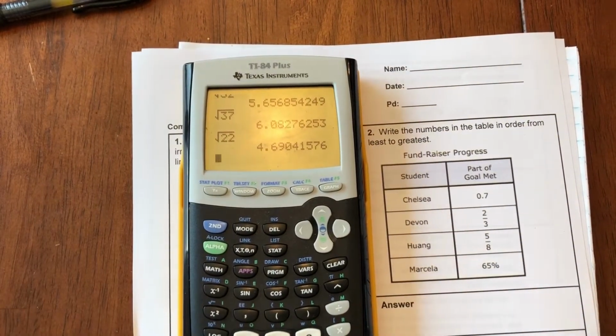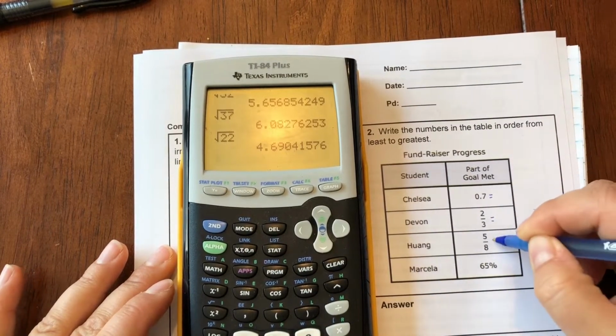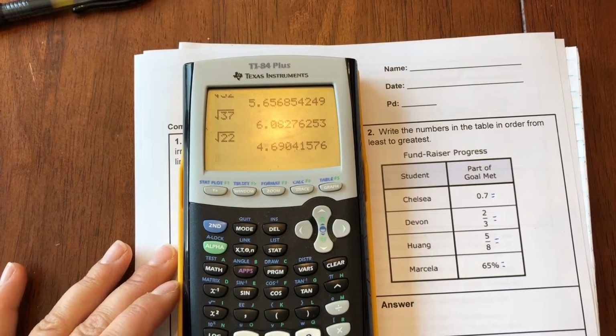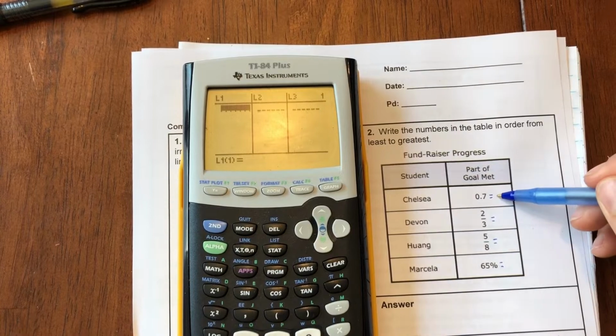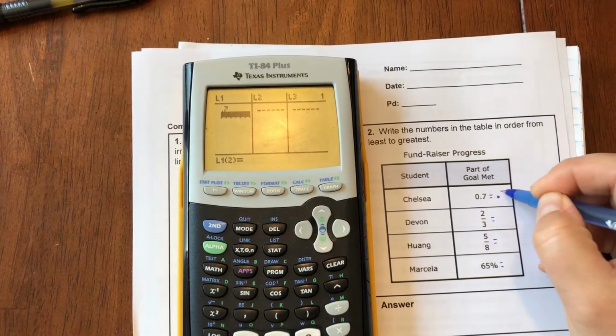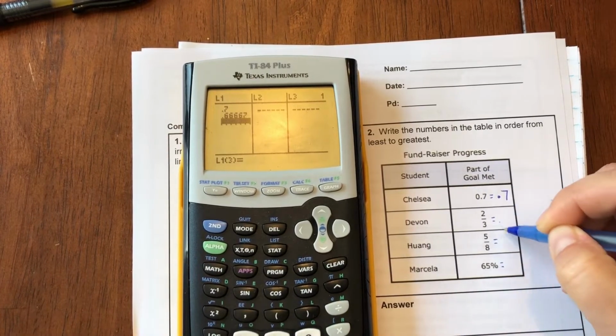Write the numbers in the table in order from least to greatest. So first I want to know what these all equal as a decimal using my stat menu. So hit stat, number 1 is edit. First number is 0.7, enter. That equals 0.7. Next one, 2 divided by 3, enter.